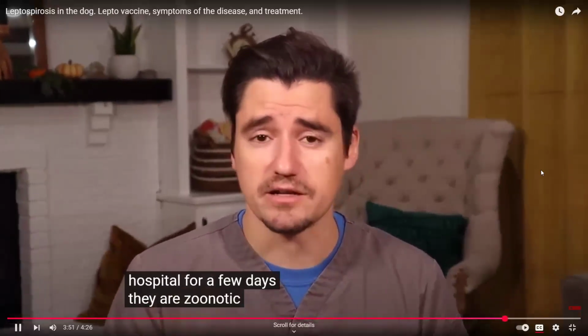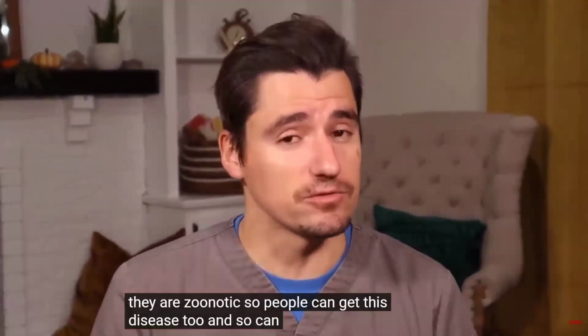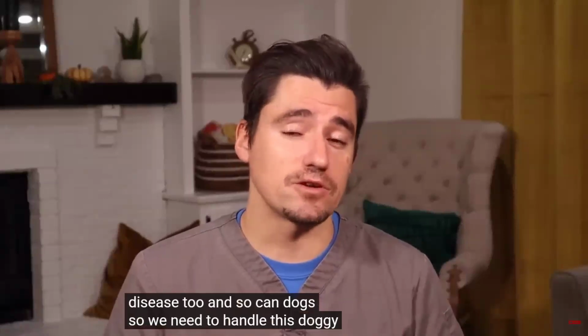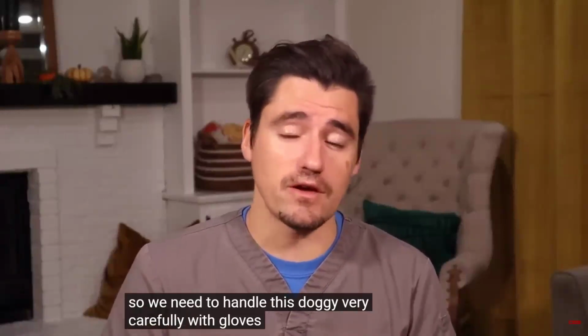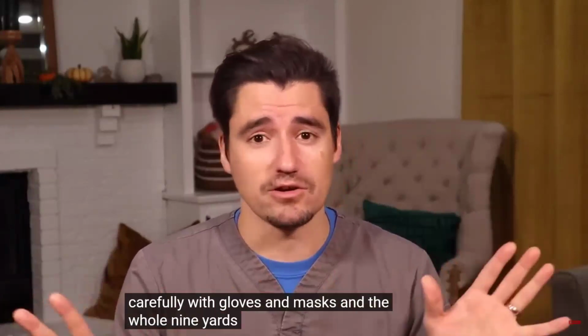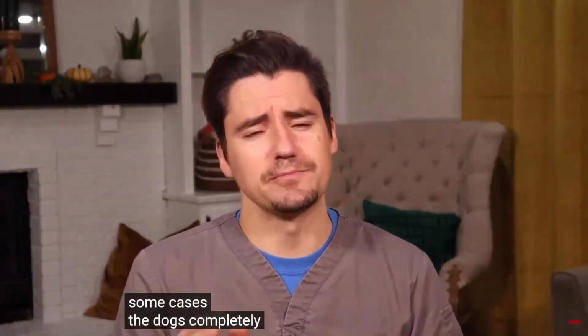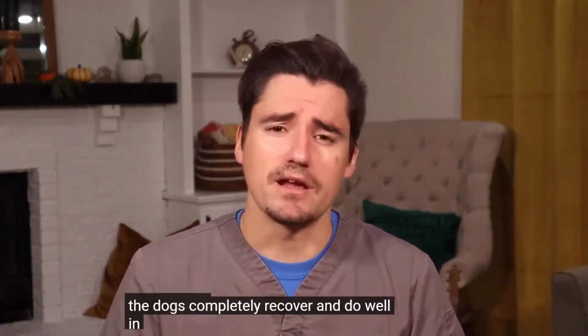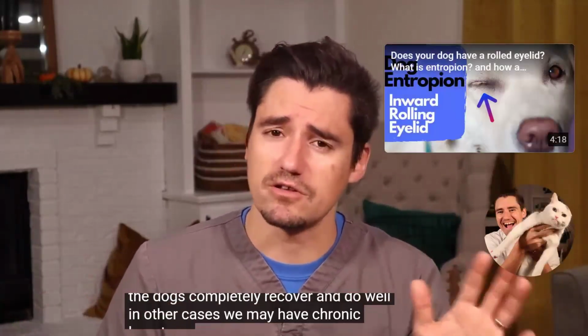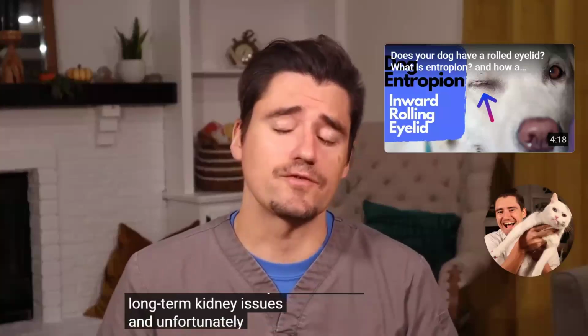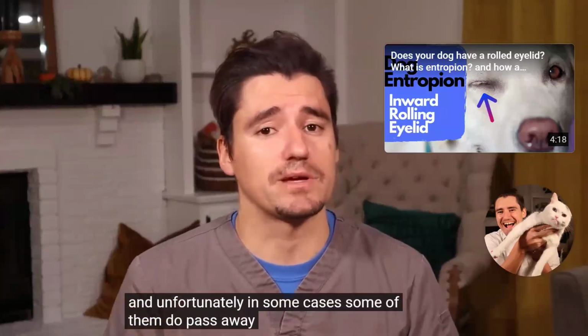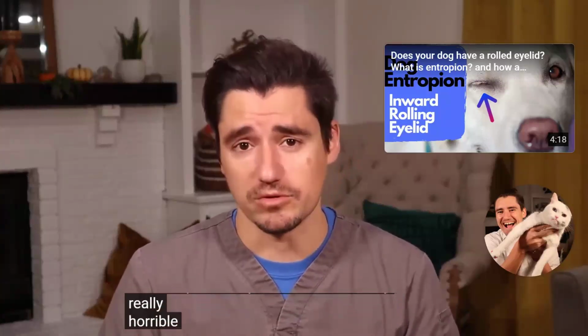They are zoonotic, so people can get this disease too, and so can other dogs. So we need to handle this doggy very carefully with gloves and masks and the whole nine yards to make sure nobody else gets sick. In some cases, the dogs completely recover and do well. In other cases, we may have chronic long-term kidney issues. And unfortunately, in some cases, some of them do pass away, because it is a really, really horrible disease.